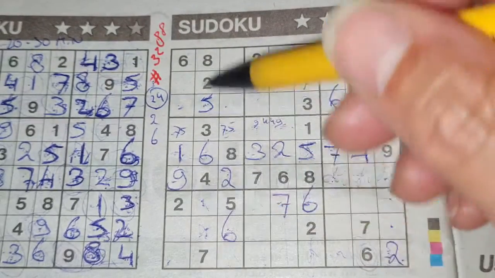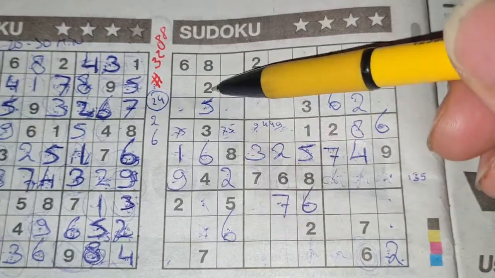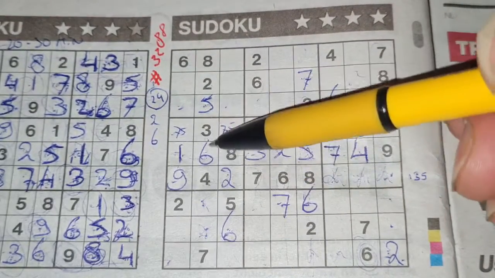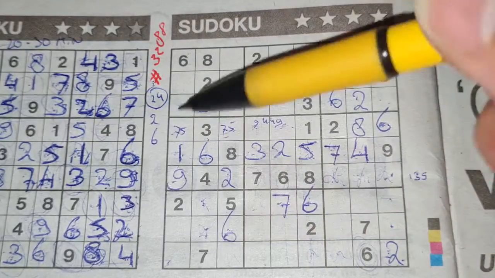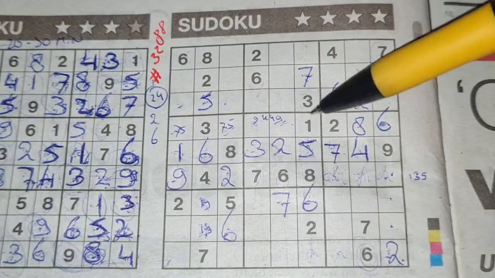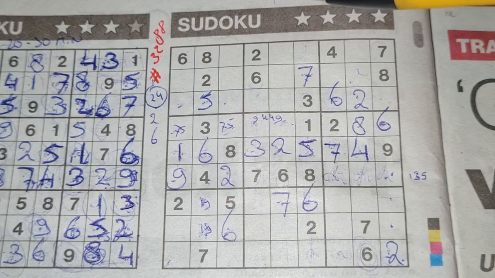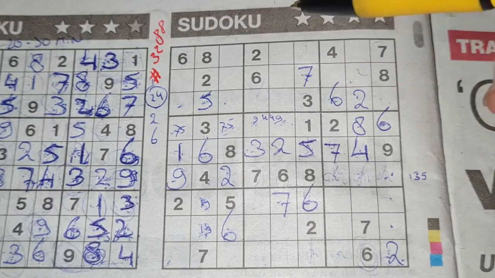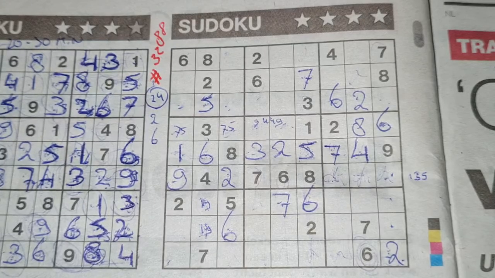Now we have 2 numbers left in the second column. 1 is missing. 2, 3, 4, 5, 6, 7, 8, and a 9. 1 and the 9 are missing. Let me mark those 2 boxes. 1 and the 9. Okay. Let me think.